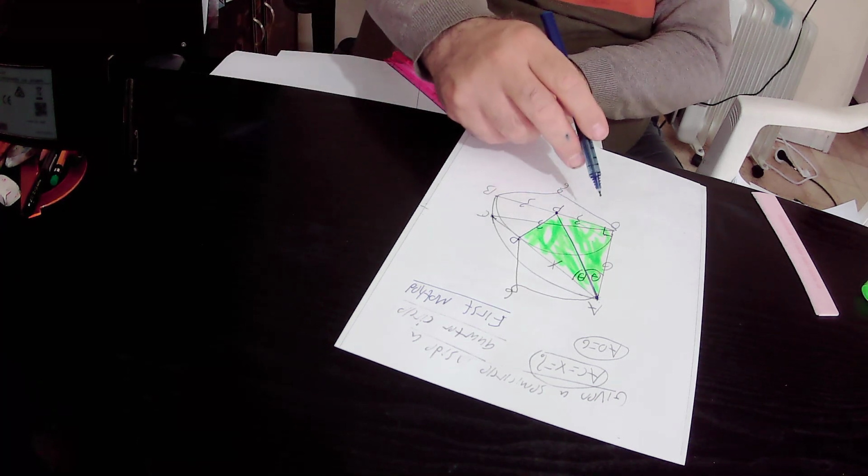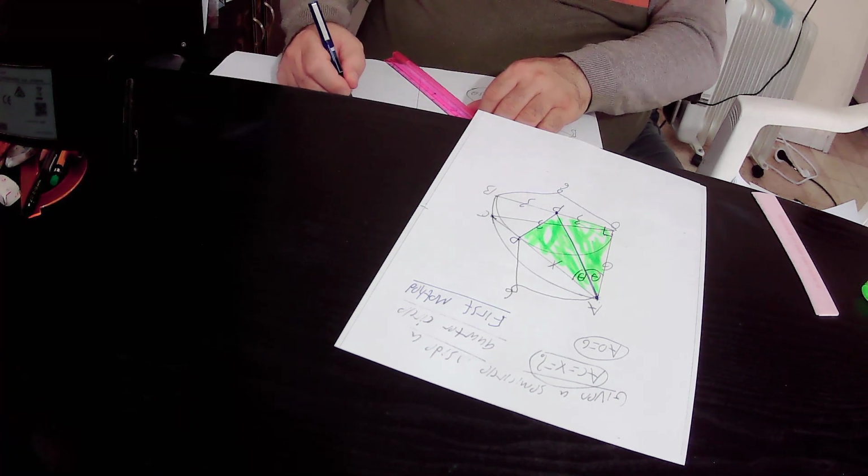Side AO equals 6 units according to what is given in the question.